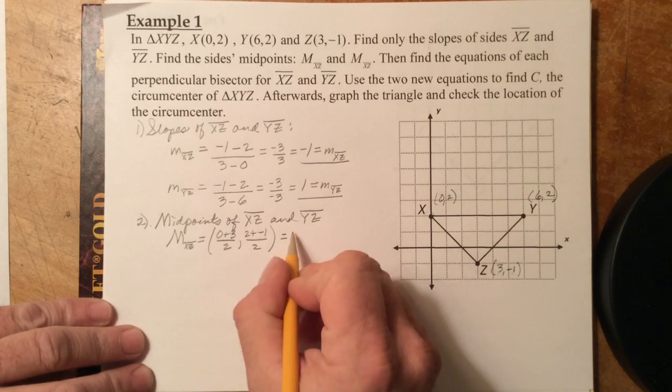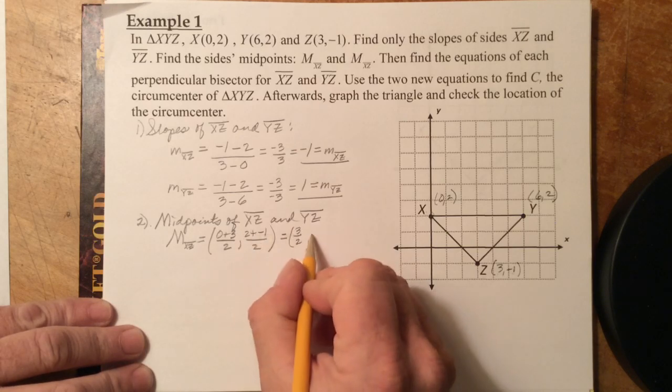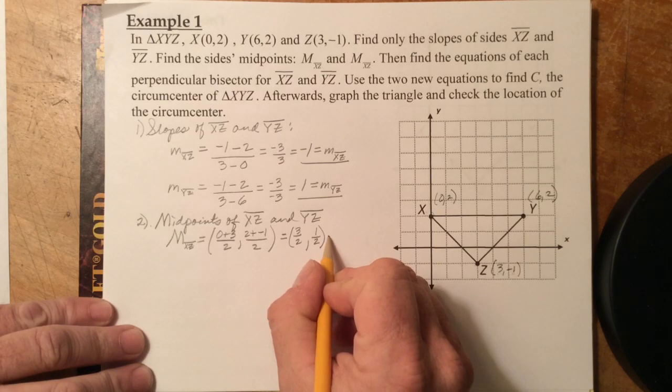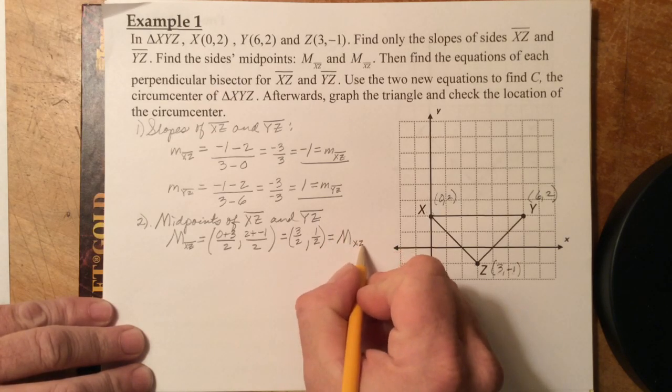Simplifying, 0 plus 3 is 3 over 2, or 3 halves, comma, 2 minus 1 is 1 half. So this is the midpoint of xz.